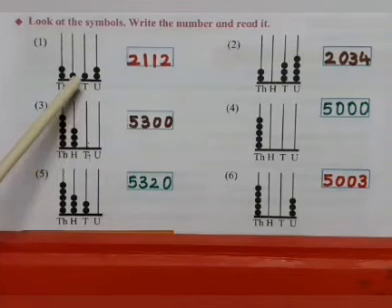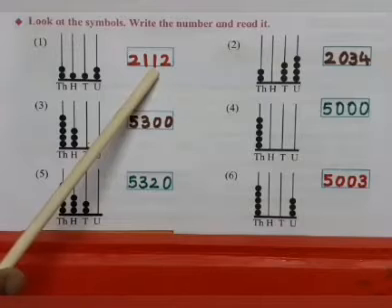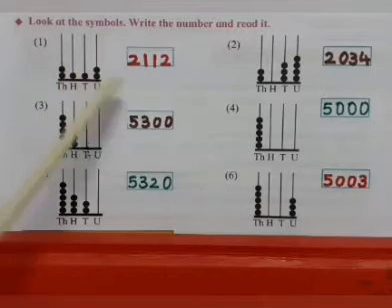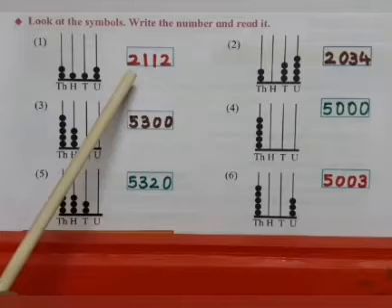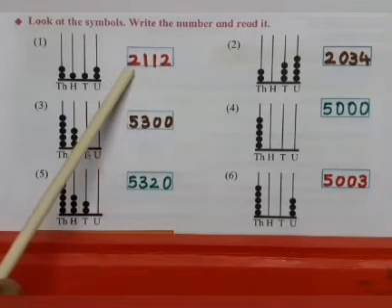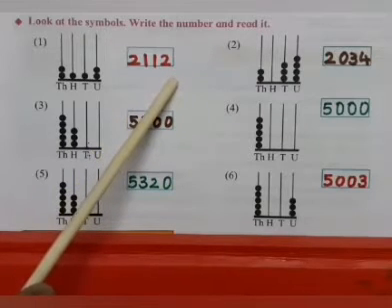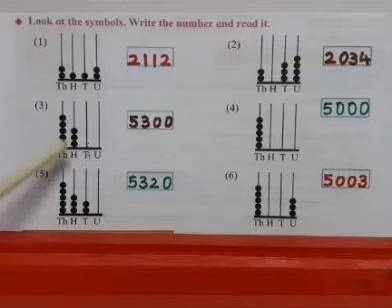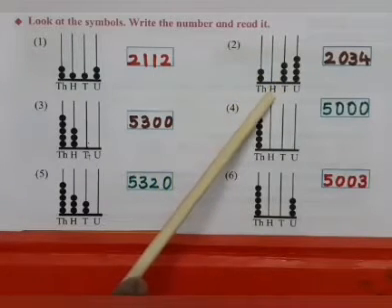In the tens place, there is only 1 bead. So I write the number 1. In the units place, there are 2 beads. So I write my number 2. So now my 4-digit number is 2112. We'll see the next one now. This is the next one.